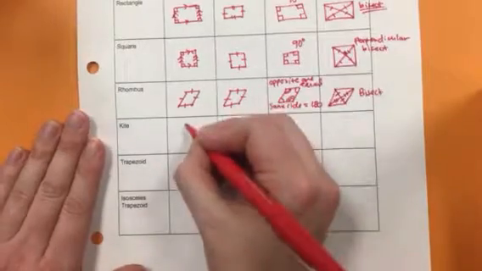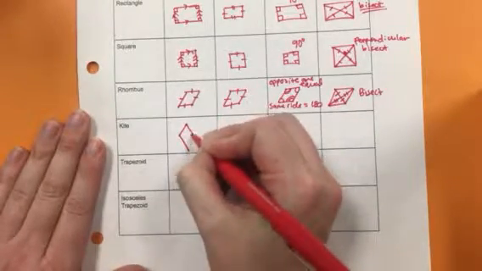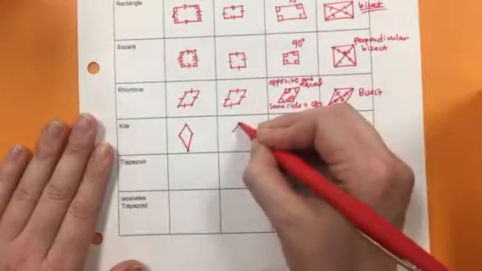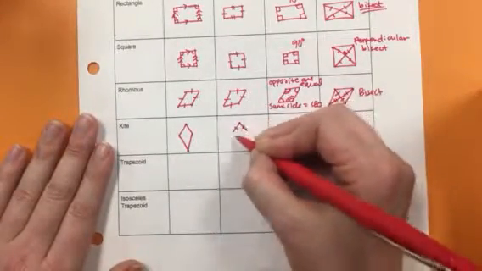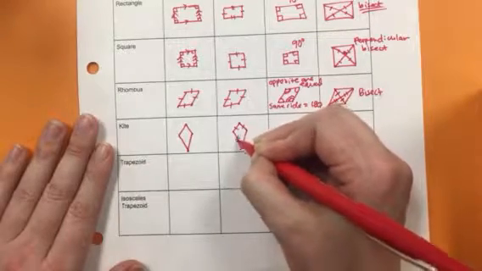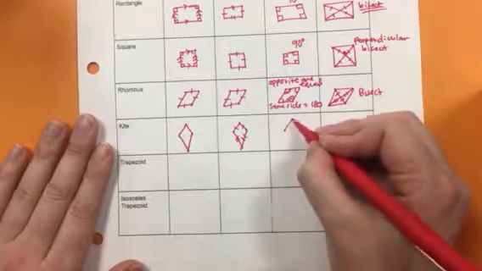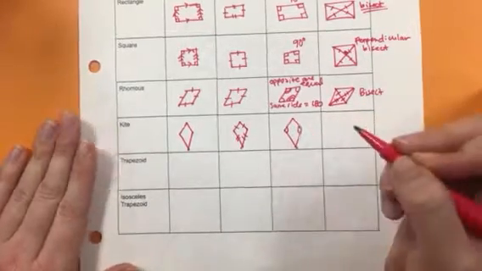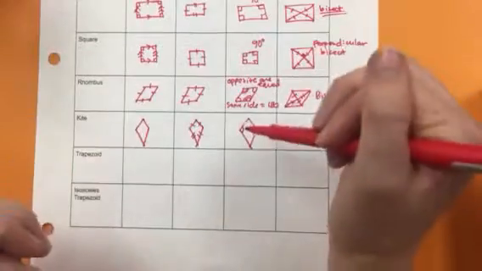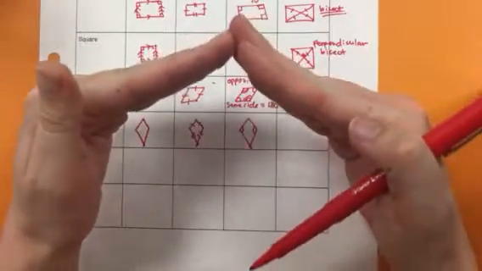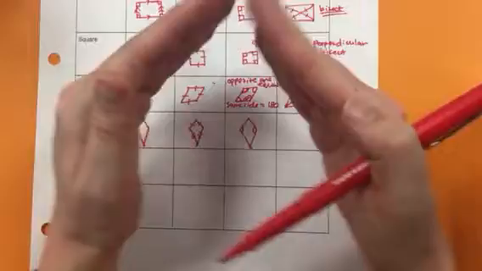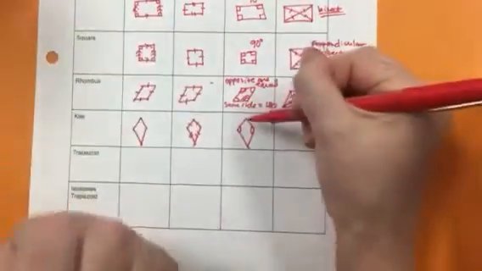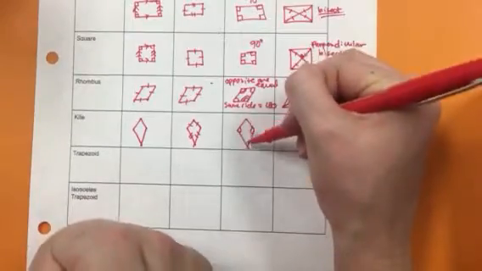A kite means that the top two lengths are the same distance and the bottom two lengths are the same distance. With a kite, the angles that are congruent are the two on the sides. If you notice, the top is a little bit smaller. It creates a bigger angle. And when they're longer angles, they're steeper, so it creates a smaller angle. So these two will not be congruent. They won't be the same size.